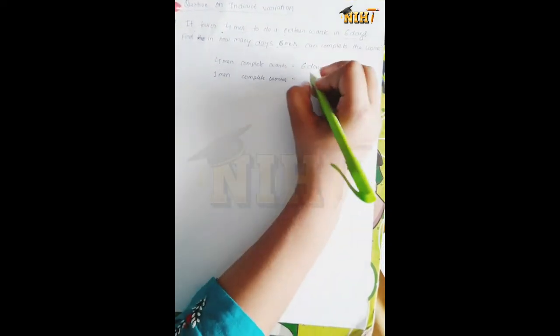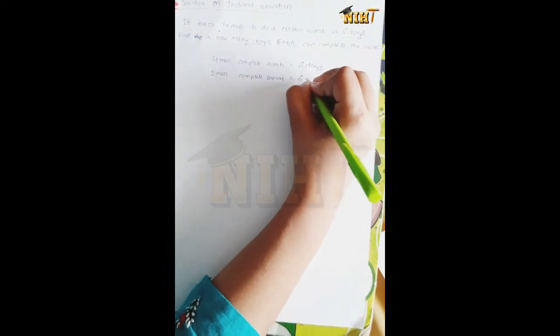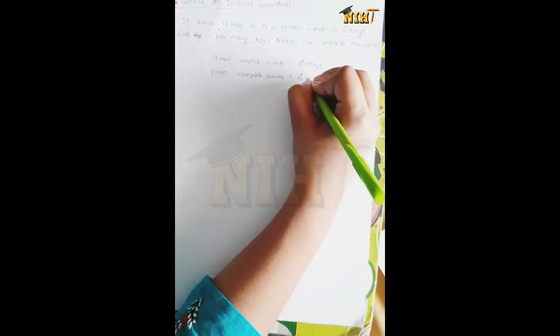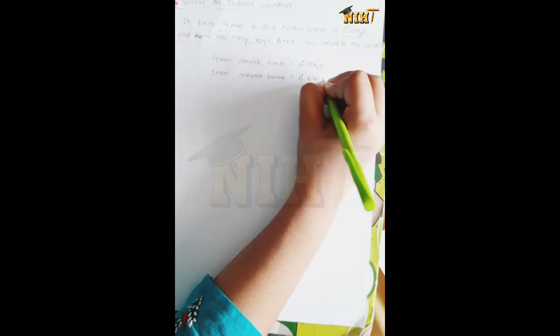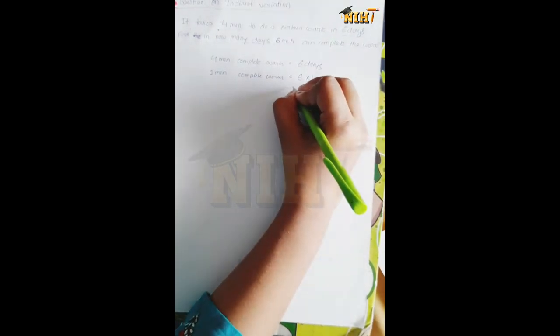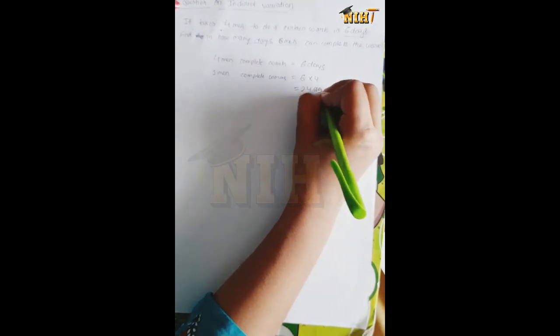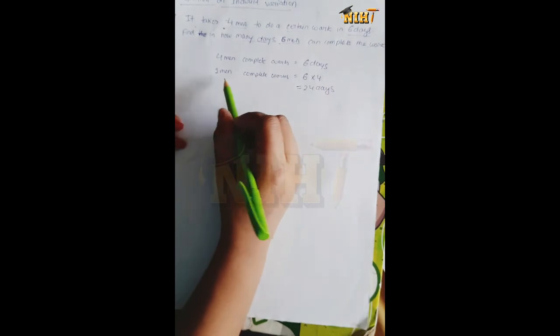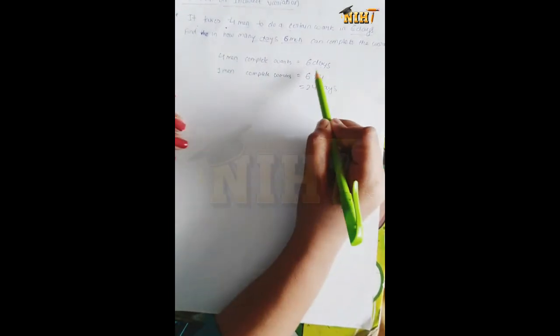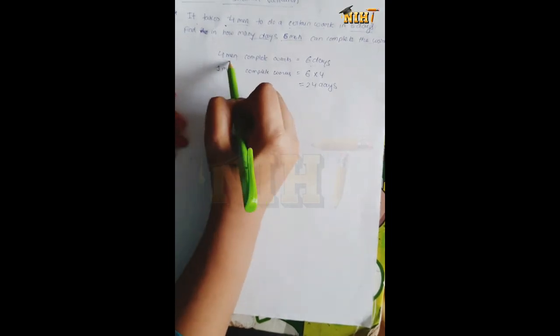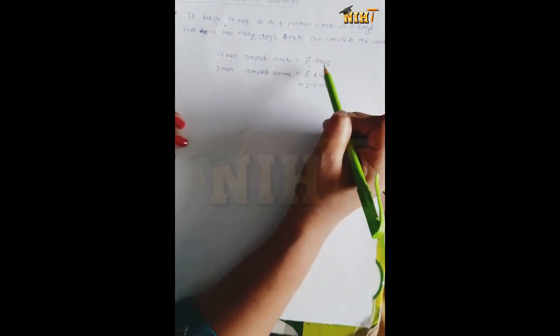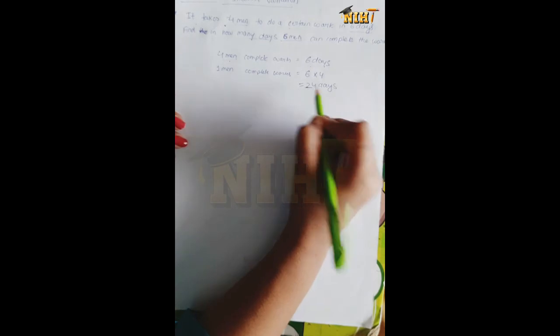Here we have to first multiply. As we know, if 4 men take 6 days, then if we decrease the number of men, automatically our days will increase. So it will become 24 days.